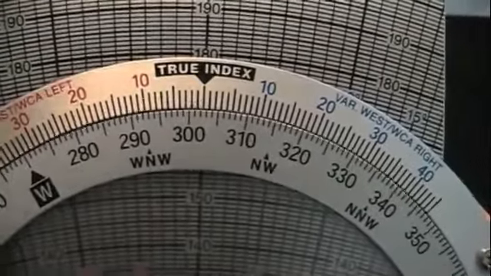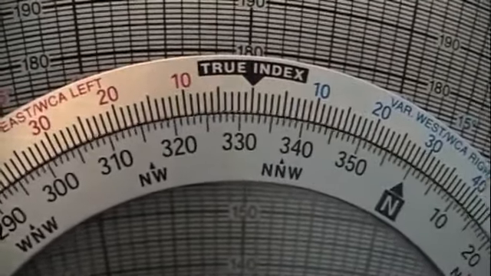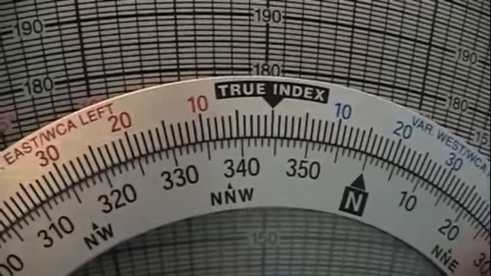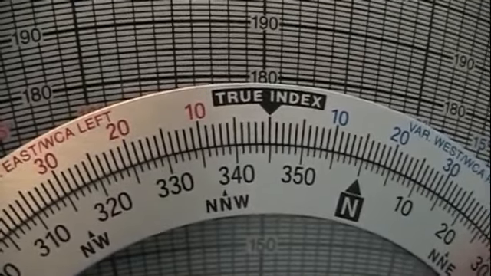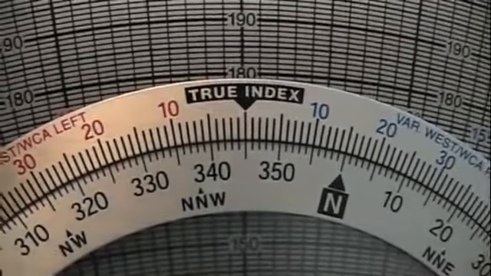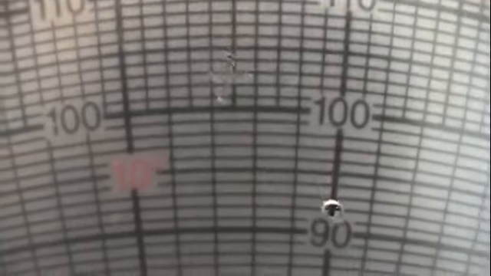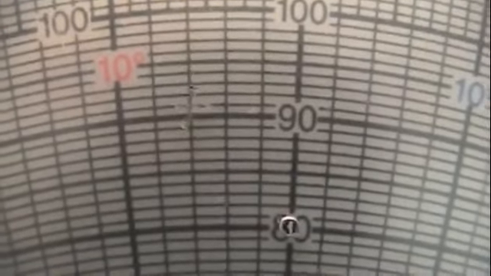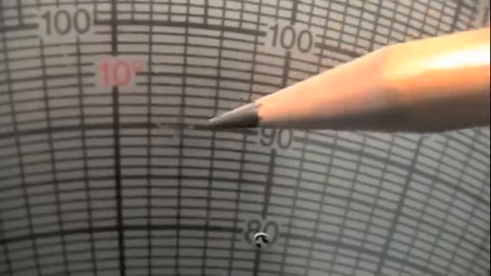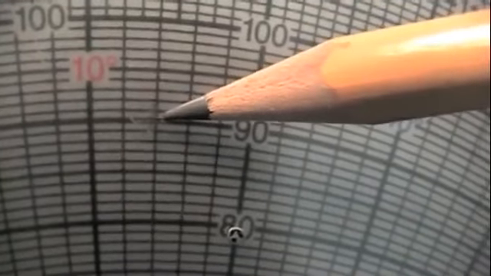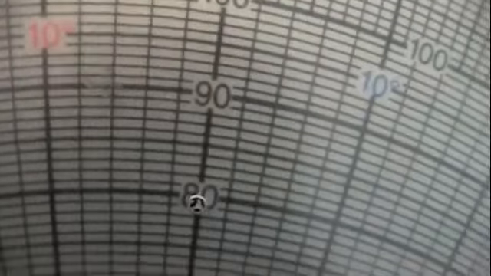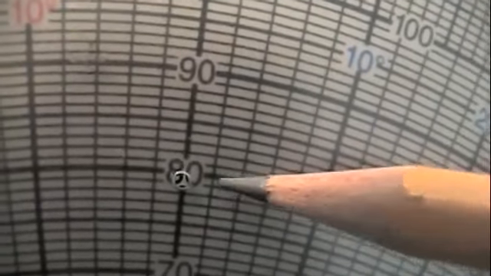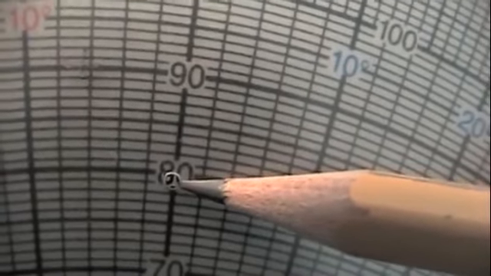Now, turn the dial to set your true course of 345 degrees under the true index pointer. Move the slide until the wind velocity mark you made with your pencil is aligned with your true airspeed of 90 knots. You can then read your ground speed beneath the center, approximately 79.5 knots.